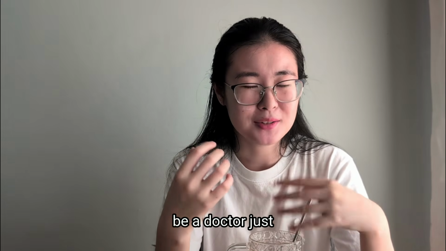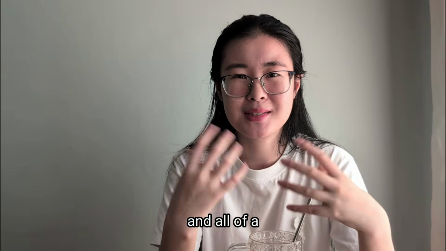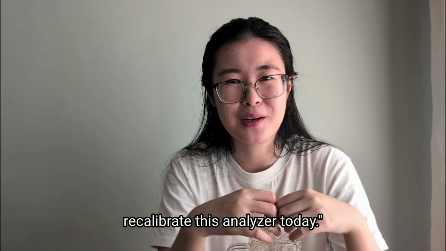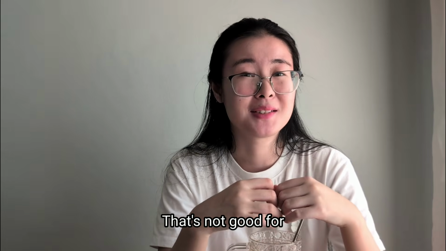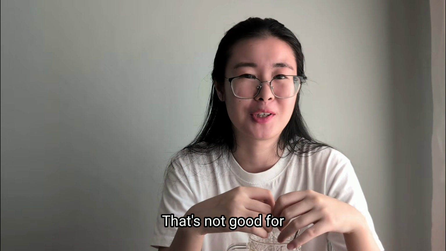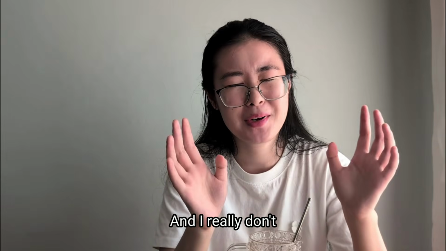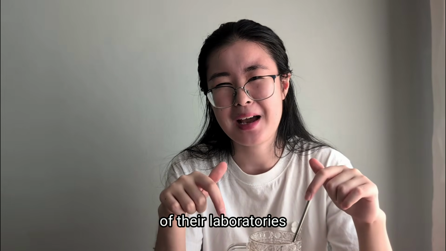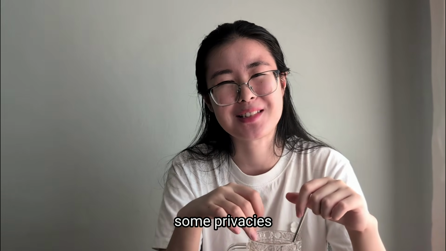But it's not going to be a doctor just walking into the lab and all of a sudden saying, I just decided to recalibrate this analyzer today. That's not good for the workflow. That's not good for the analyzer either. And I really don't like that glass door of their laboratories, because we would love some privacy.